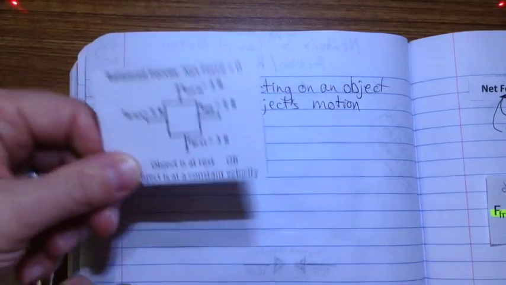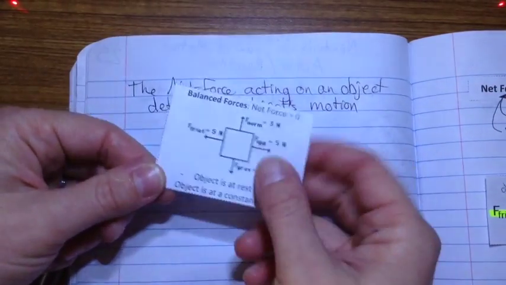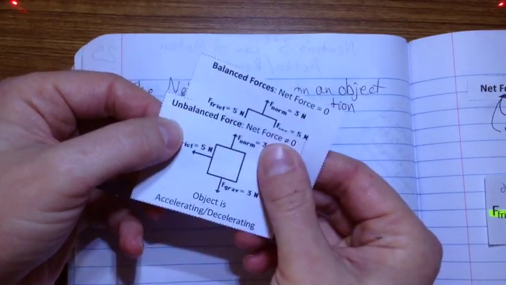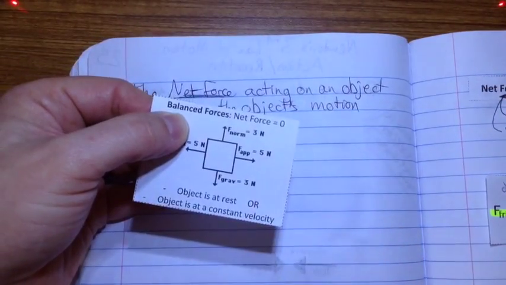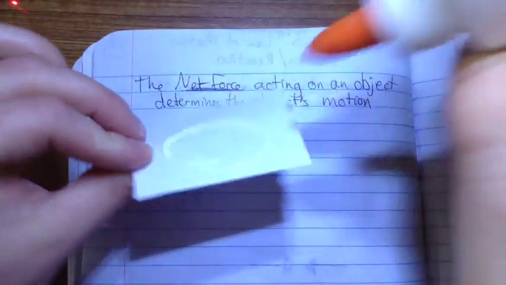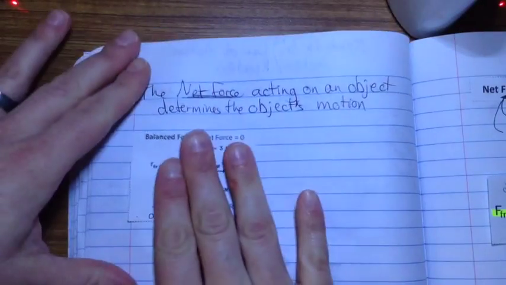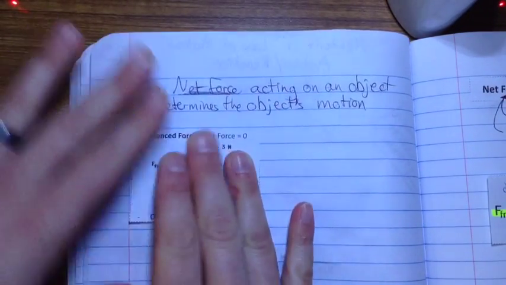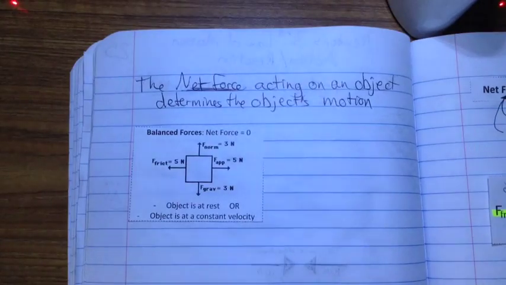So, let's talk about balanced forces. These 2 papers look very, very similar. Make sure you find the one that says balanced, not unbalanced. We want the one that says balanced forces. Glue that one in first to the left. Okay. Balanced forces.